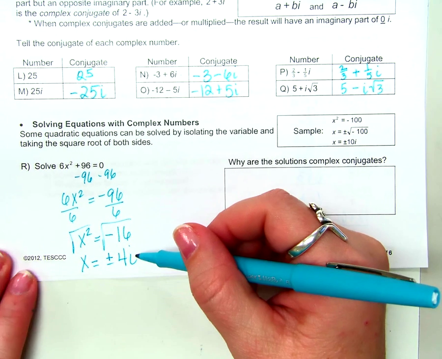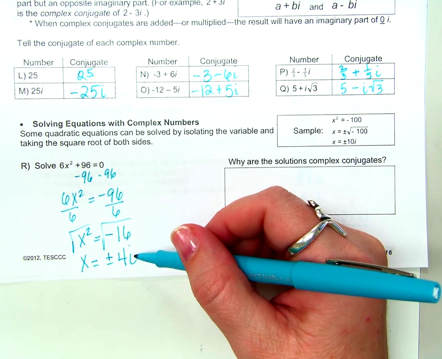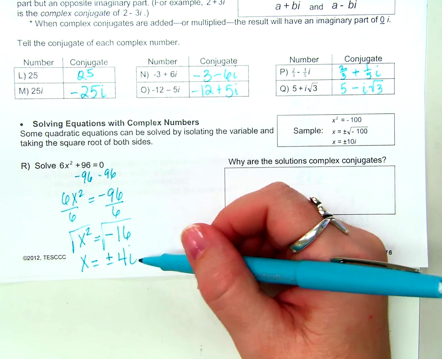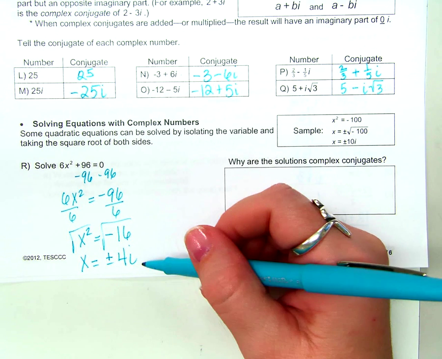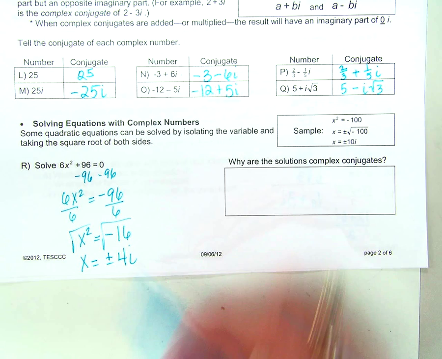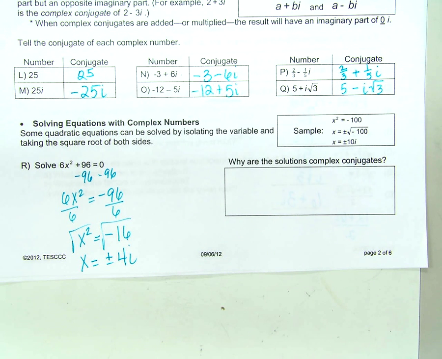Do you see that we also just got complex conjugates? Because one of them is 4i and one of them is negative 4i. Aren't those conjugates? Yes? Yes, ma'am. No. The i is still i. i doesn't have a sign on it. i is just i.